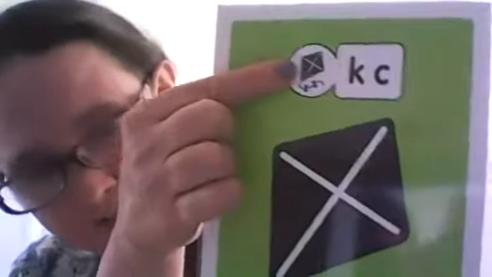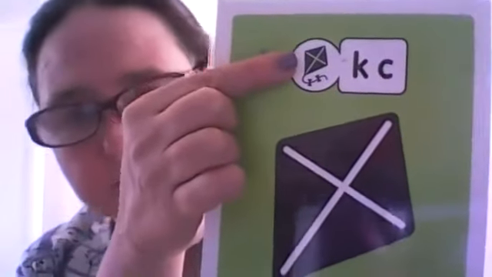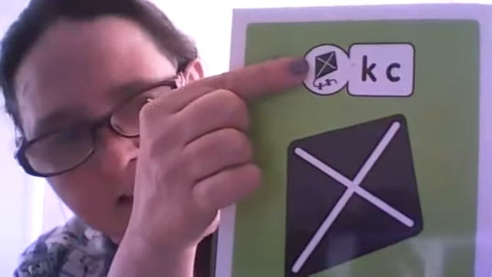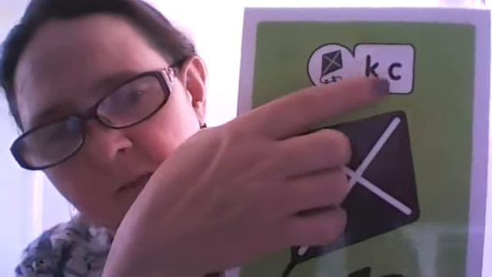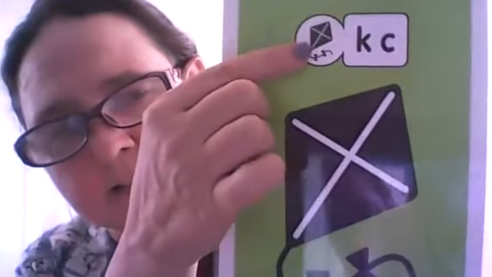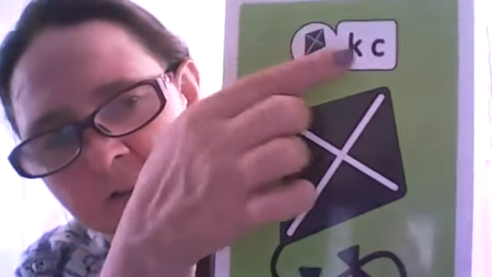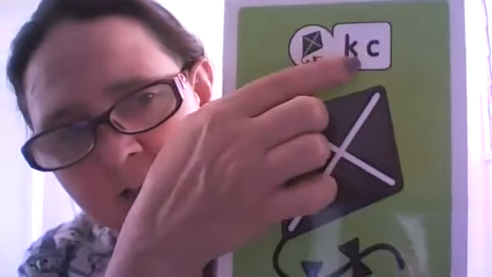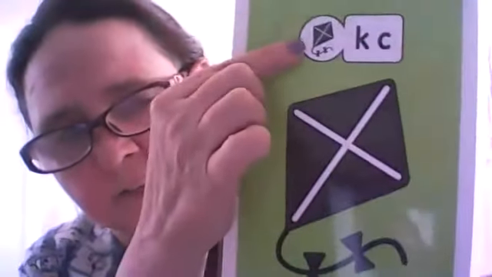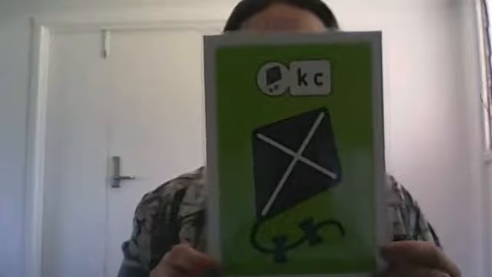Now we're going to learn a new one. Today we're learning this sound, and you can see our icon is a kite. So the little picture, we call that an icon, that's a kite. And here we can see two different ways that we can represent this sound. K, like this, or k, like that. Or a kite. So when we see this card, we're going to remember to say, crazy kites.